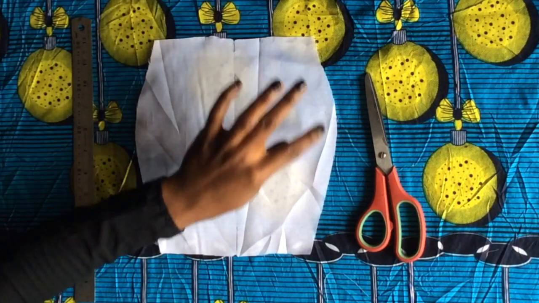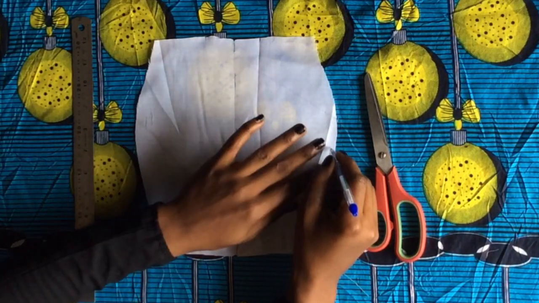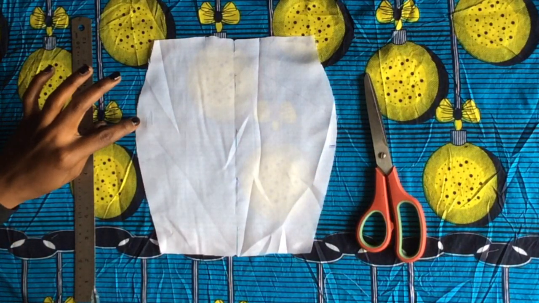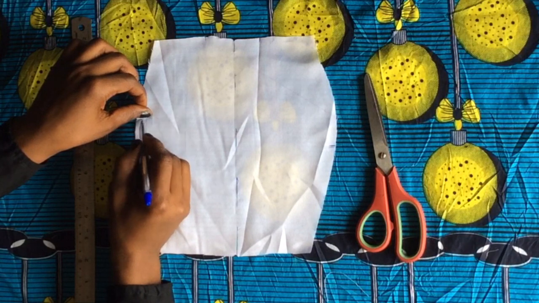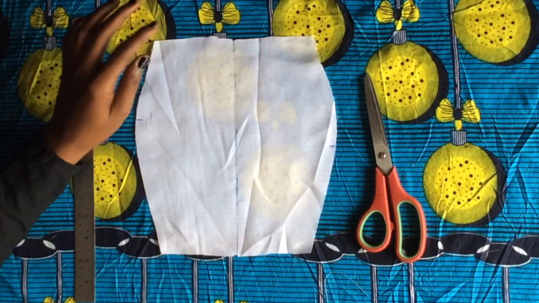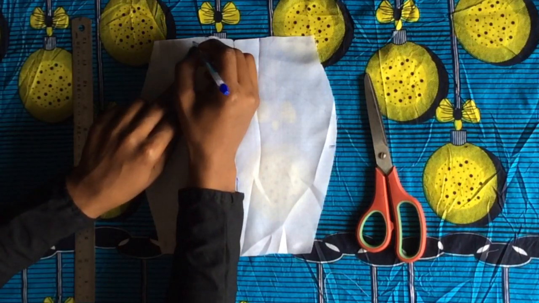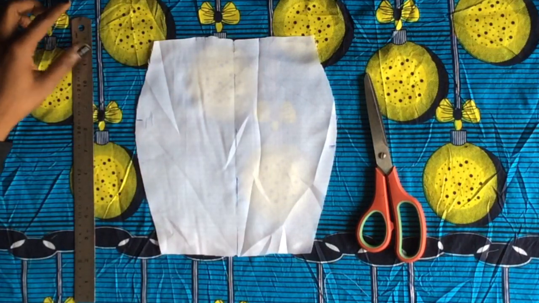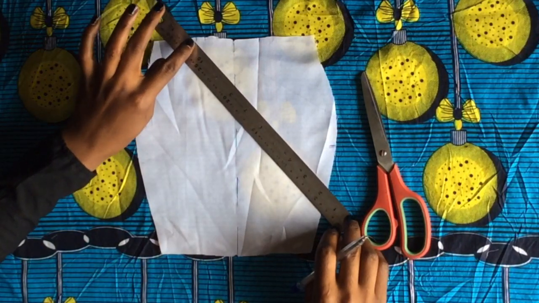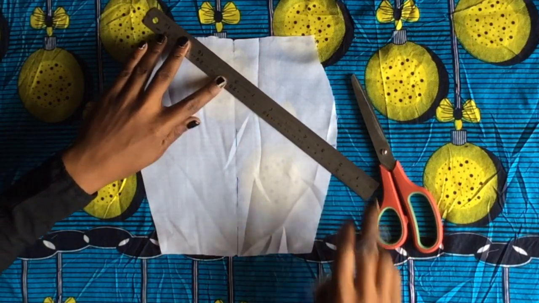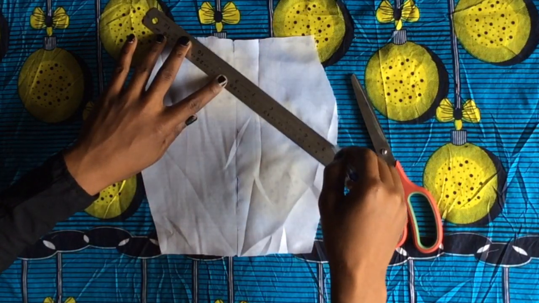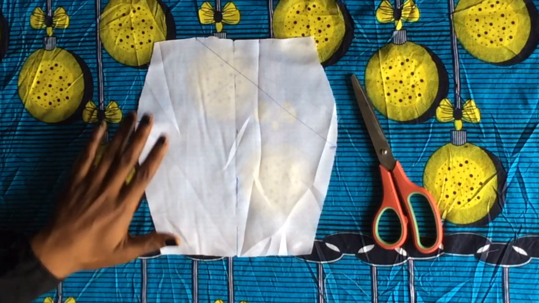This is just a reference line to help me mark the other parts of the skirt. So I'm marking the lower part of the hip for this side and the middle of the hip for this side. So what I'm going to be doing is to move 2 inches away from the dart line like so and mark, and then from there I'm going to be using my ruler to connect the mark I made beside the dart line to the one I made below the hip line at the left side of our skirt.